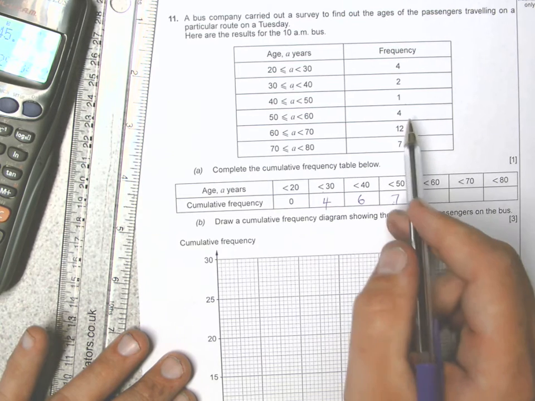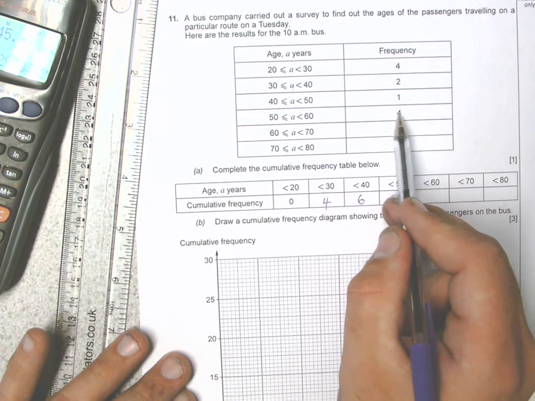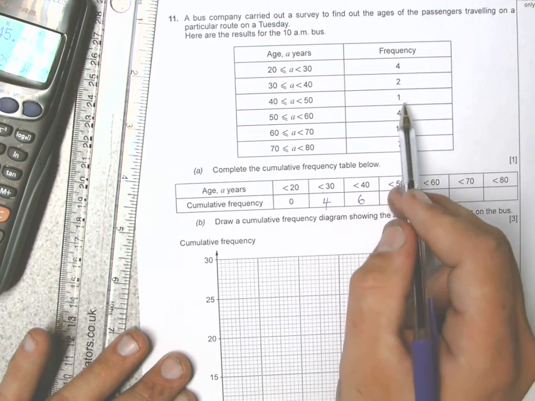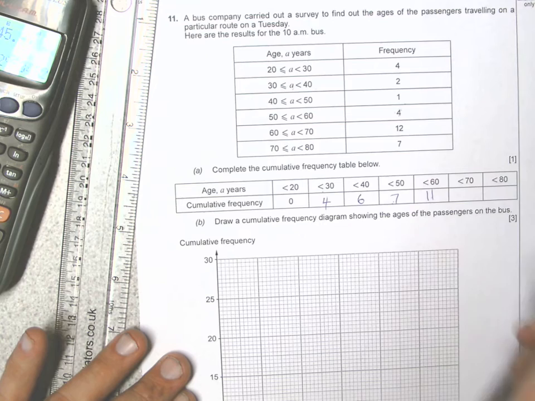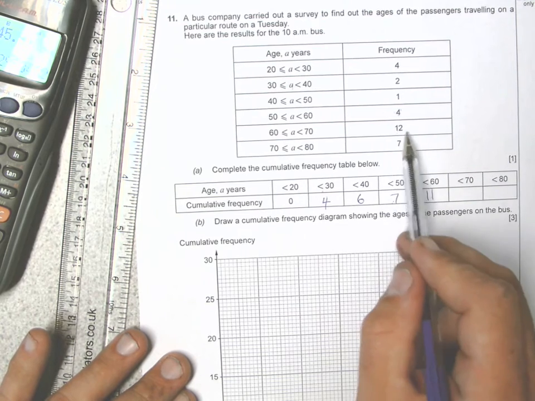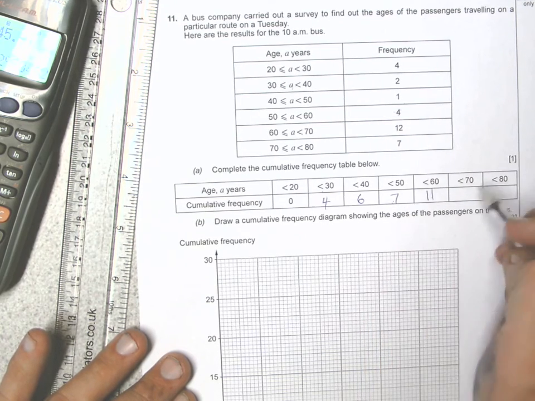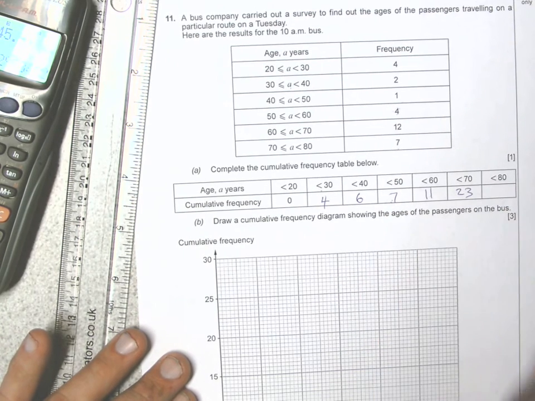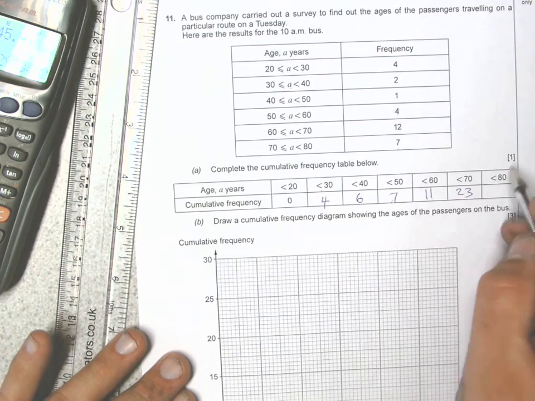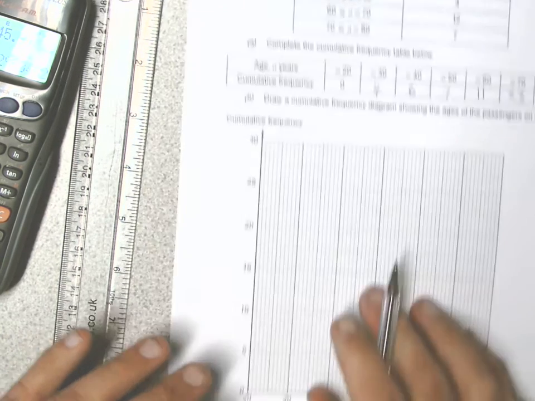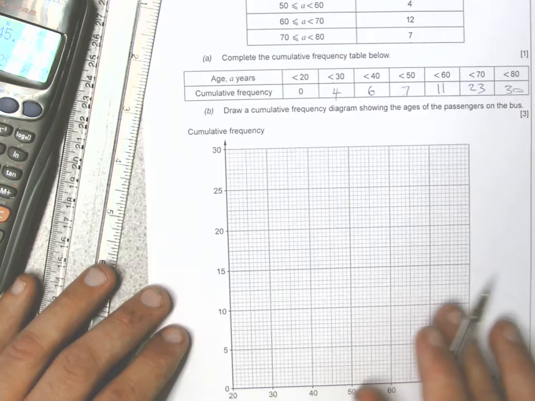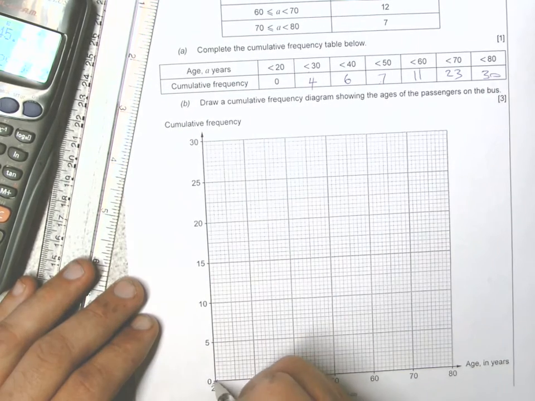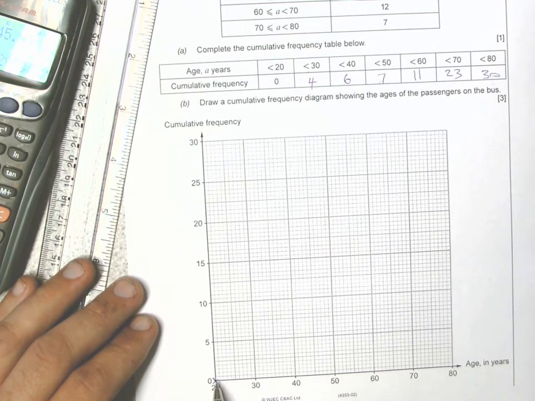Less than 60 then, you'll have these 4. You also got to include the earlier ones, so you'll have 4 plus the 7 is 11. And less than 70, you've got these 12, plus the previous 11 is 23. And then you've got the last one there, 7 plus the previous 23 is 30. When it comes to drawing your cumulative frequency diagram, less than 20 you've got is 0, so I'm going to put a point here where you've got 20 years of age and 0.